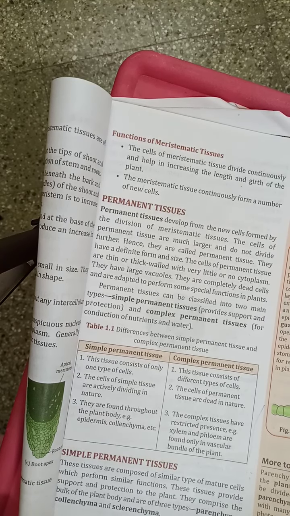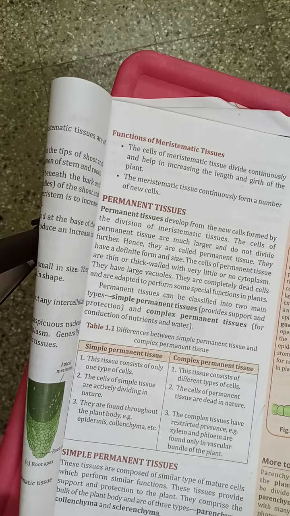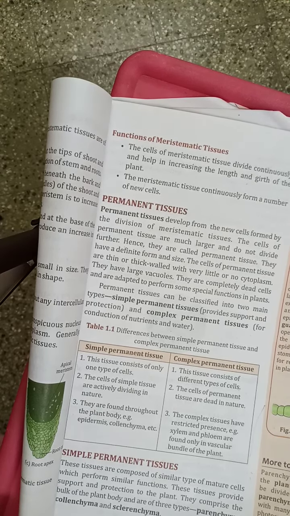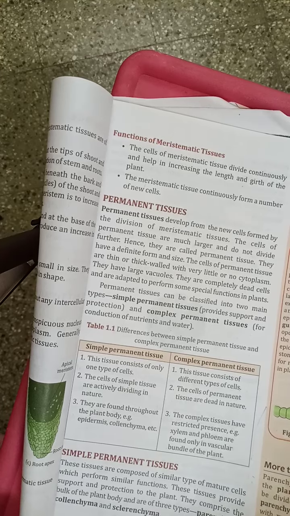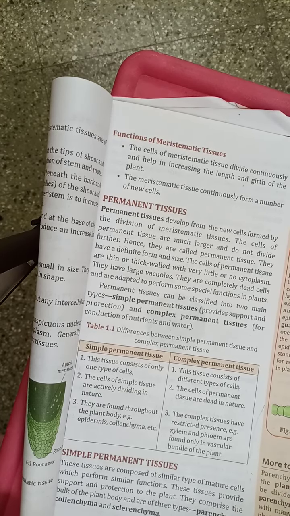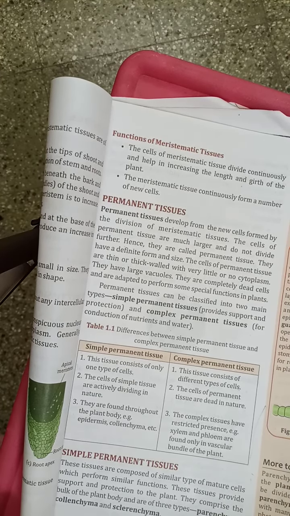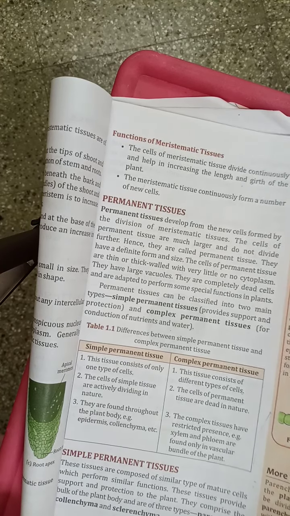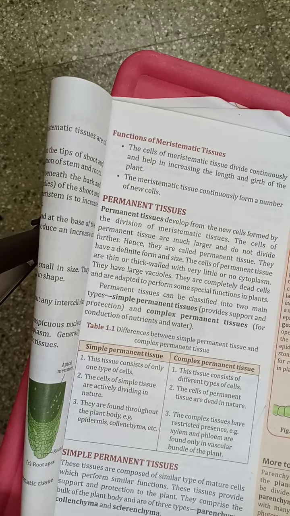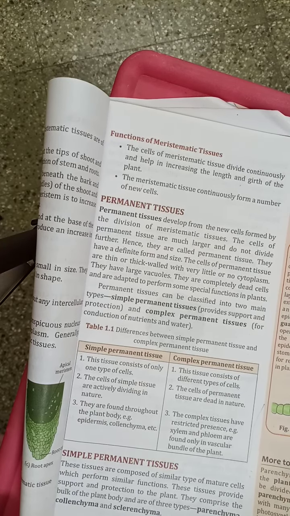So that's all for standard 7 biology class. Next class, I will go a little slow so that you understand. I will do parenchyma, sclerenchyma, and collenchyma, and if time permits, I'll do the complex tissues also. So that's all for your biology class.